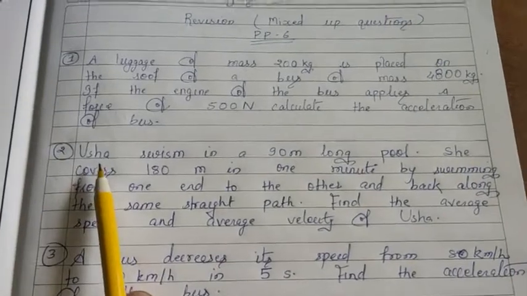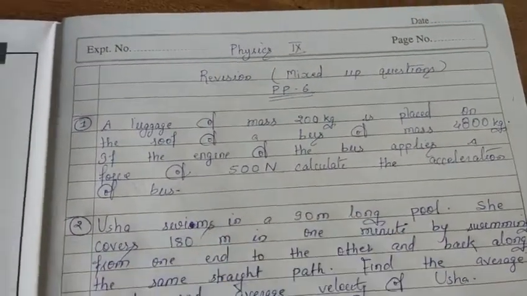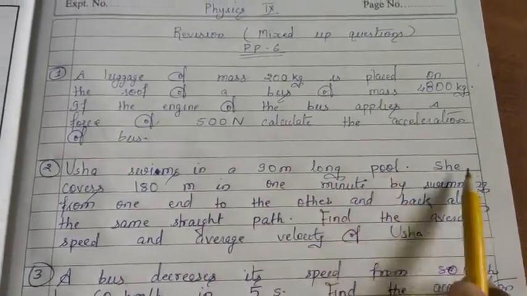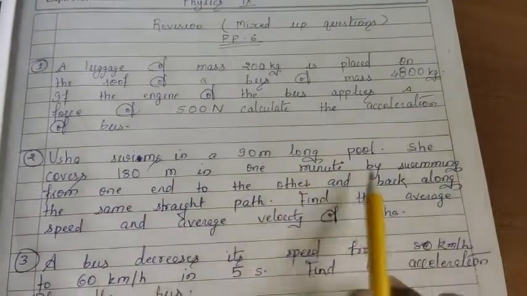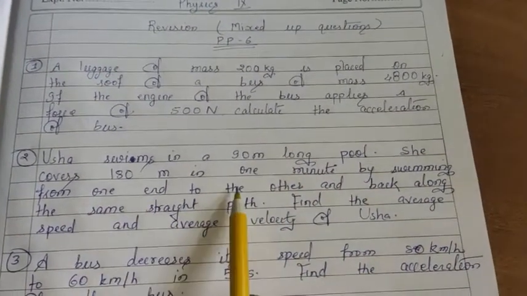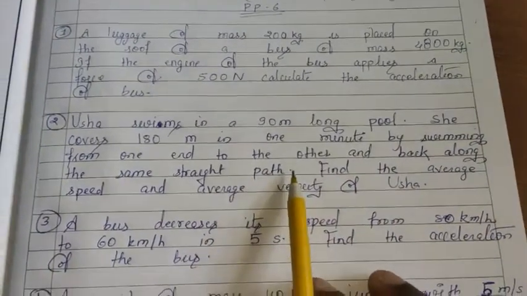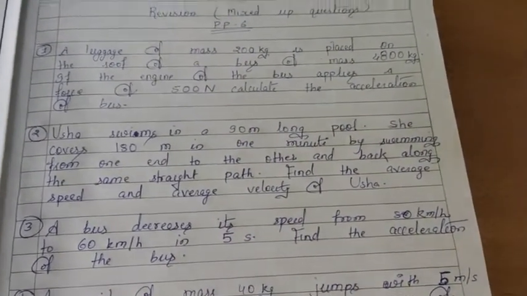Question number 2. Usha swims in a 90-meter long pool. She covers 180 meter in 1 minute by swimming from one end to the other and back along the same straight path. Find the average speed and average velocity of Usha.